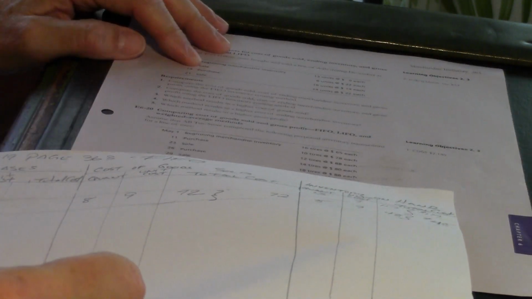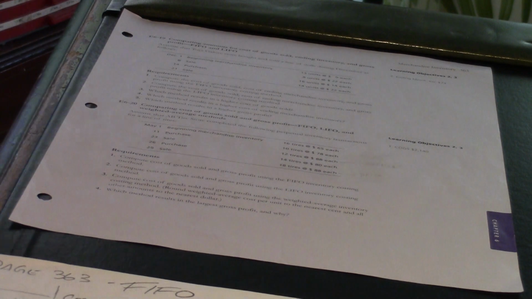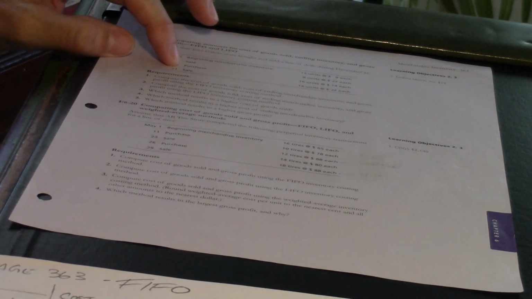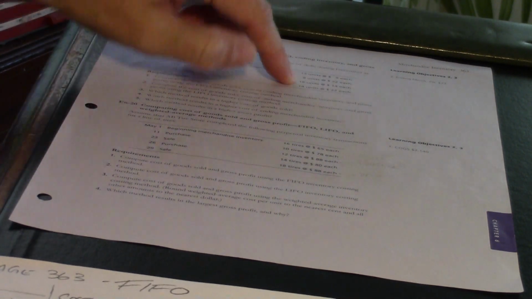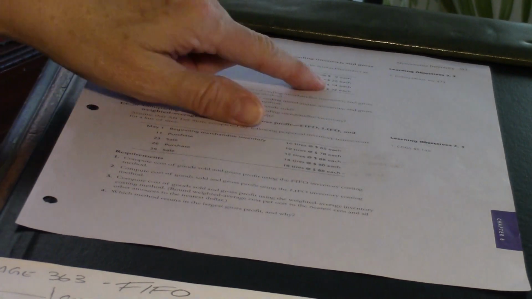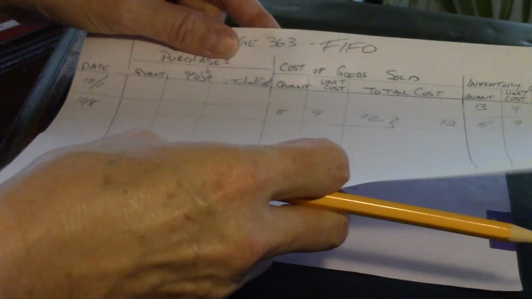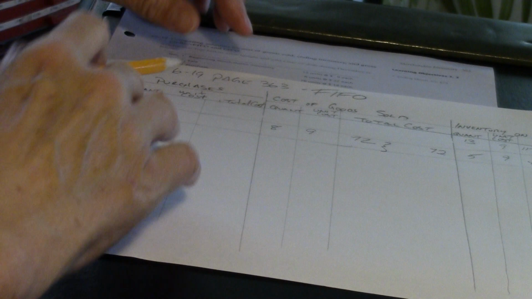All right, what happens next? Purchase. We purchased some more dolls. We're getting pretty low. So on December 14th, we purchased 16 units at $14 each. So that goes in the purchases column.